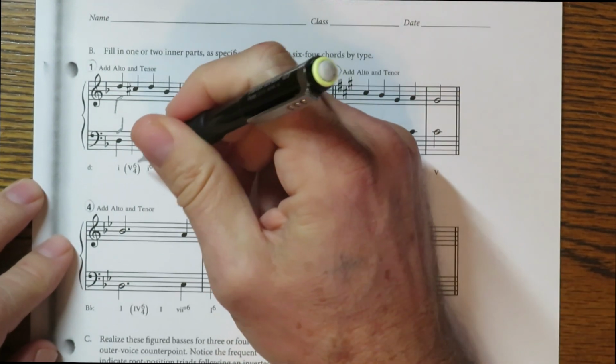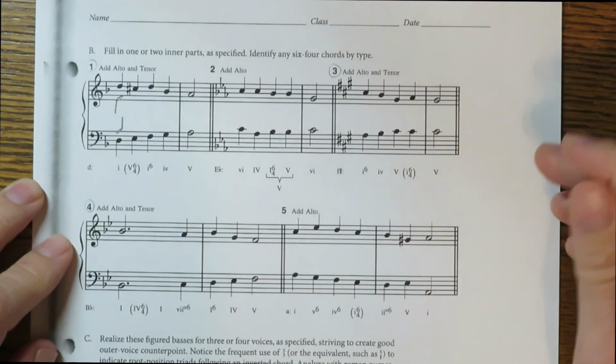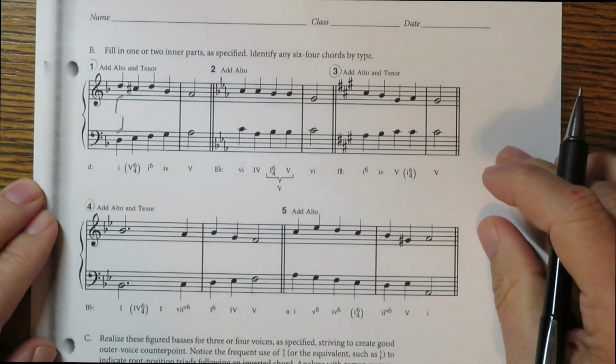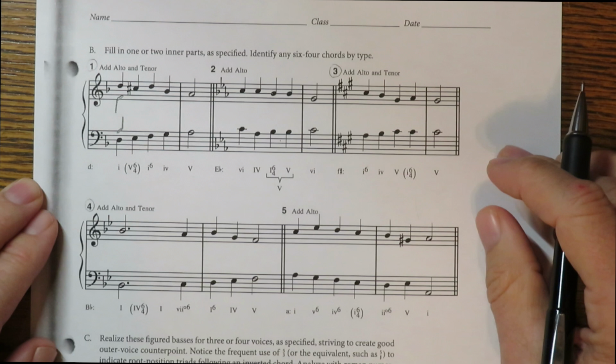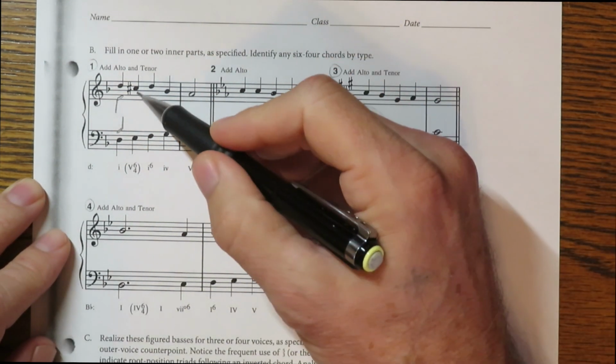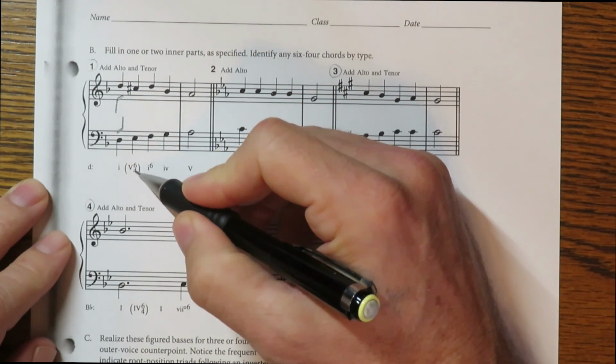Now we have a 5 chord, 5, 6, 4. So the 5 chord in D minor is A, C sharp, E, and it has an E in the bass, so it is a 6/4.